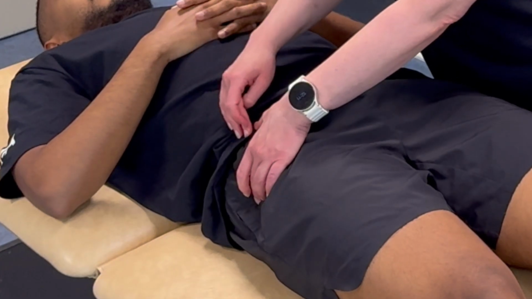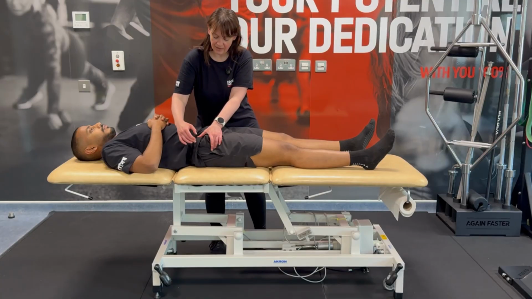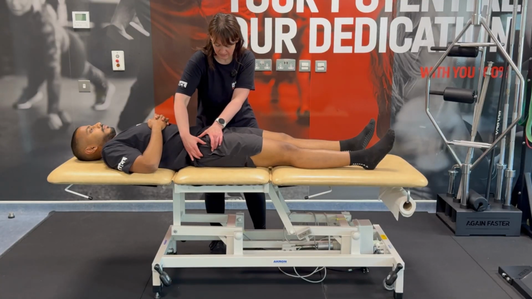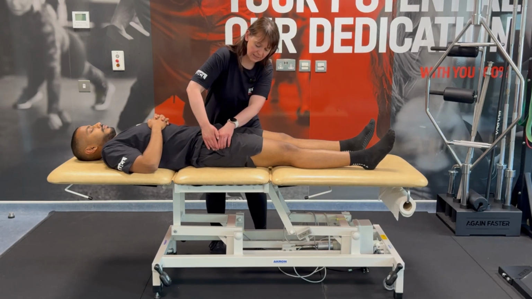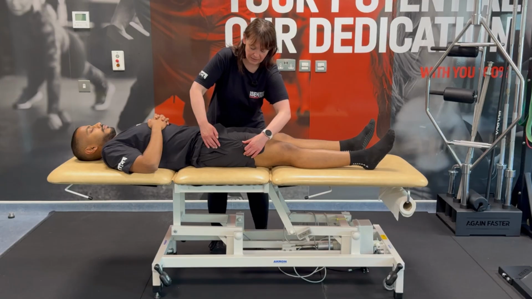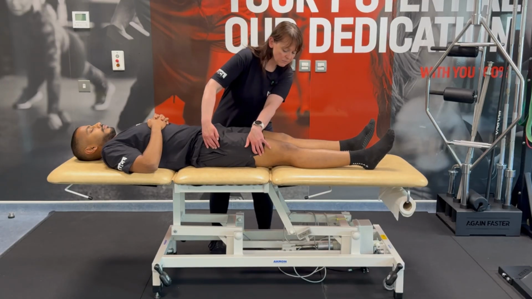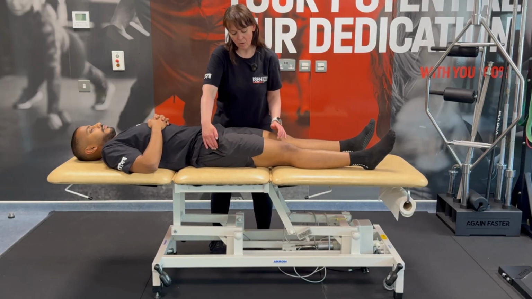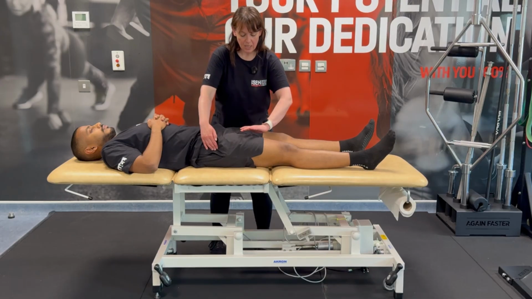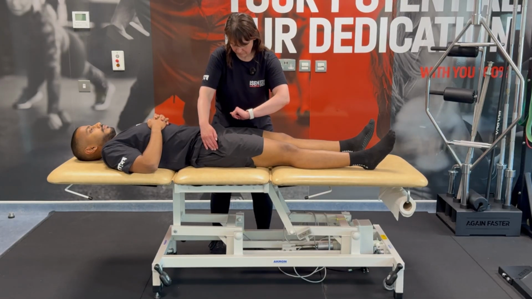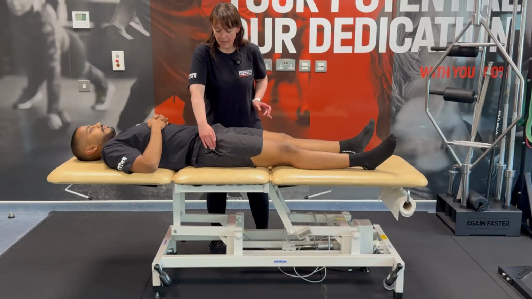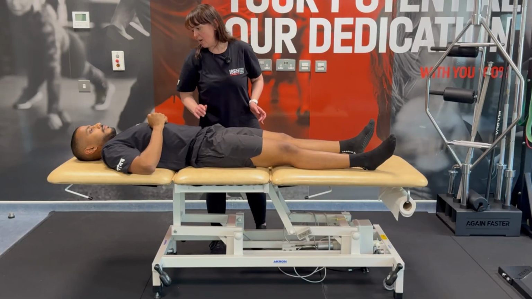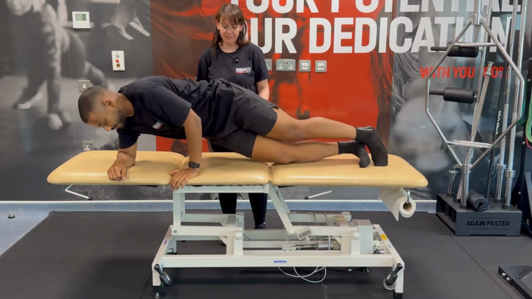In between the ASIS and the greater trochanter, there is the tensor fasciae latae muscle, and from that muscle down, we can follow it with the iliotibial band and palpate the iliotibial band down to the lateral side of the knee. We can also assess from the anterior side the muscle bulk of the quadriceps and the adductors.